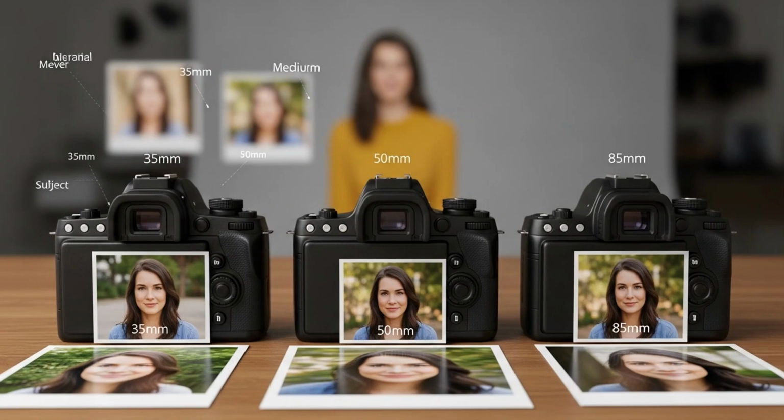9th. The biggest mistake beginners make. Many beginner photographers think the best portrait lens is always the longest one. But that's not always true. An 85mm lens is amazing for headshots, but it may be difficult in small rooms. A 35mm lens may distort faces up close, but it's perfect for lifestyle portraits. And a 50mm lens sits comfortably in the middle. The key isn't finding the best lens. It's understanding how each lens changes the story of the image.